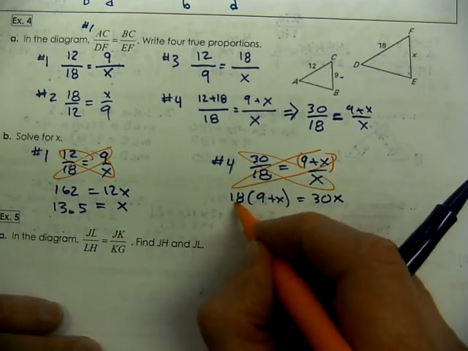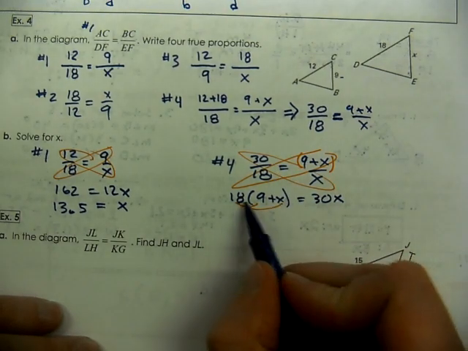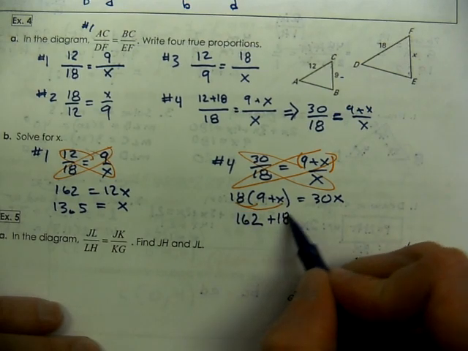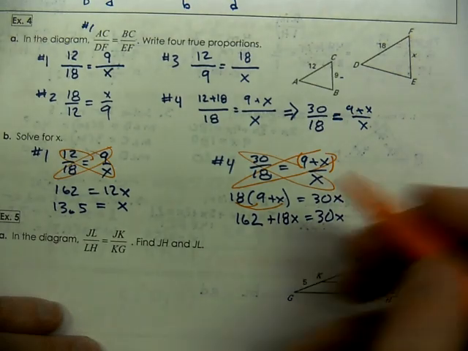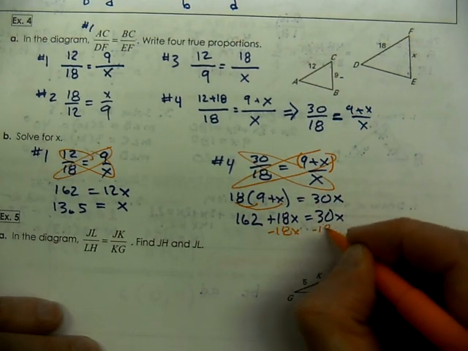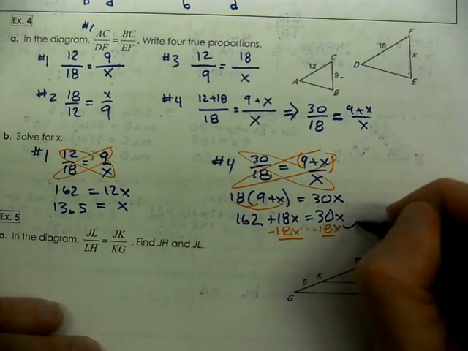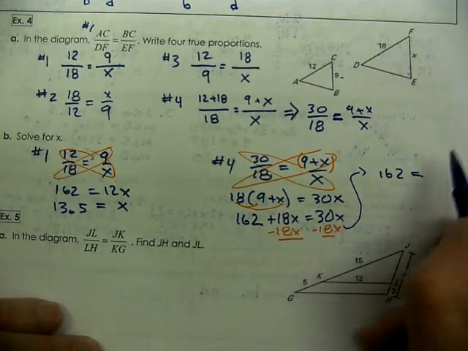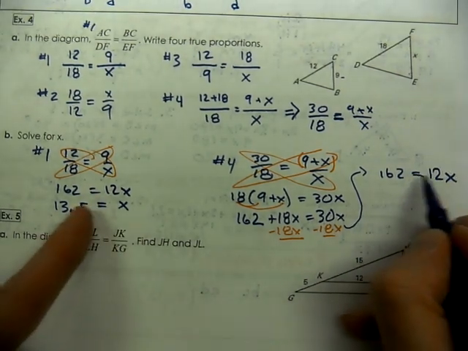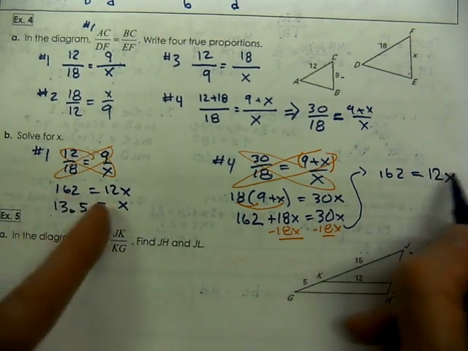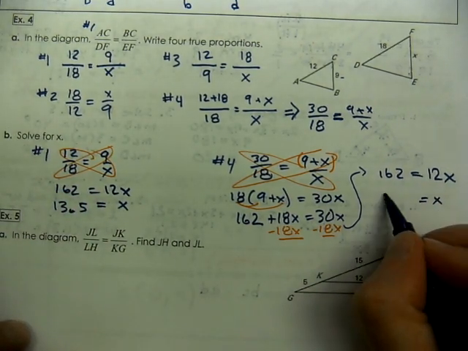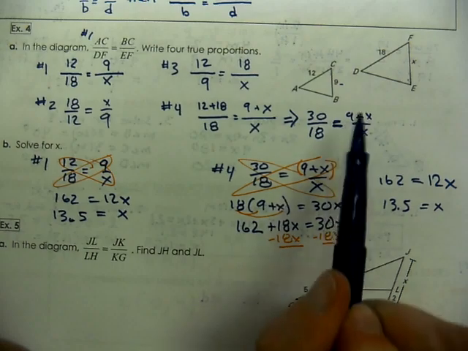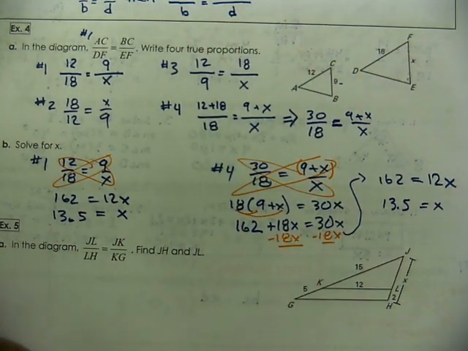So now I'm going to take that 18 and distribute it to the binomial. So 18 times 9 is 162. 18 times x is 18x. That equals 30x. Let's move all the x's to the right. I'm subtracting 18x from both sides. And I get 162 on the left, and on the right-hand side, 30x minus 18x is 12x. Does that start to look familiar with what we had over here in the previous pattern? Divide away the 12, and we get an answer of 13.5. Yeah, so you get the same result. So that's just to verify that this fourth pattern, though it looks so different, really is an equivalent proportion.